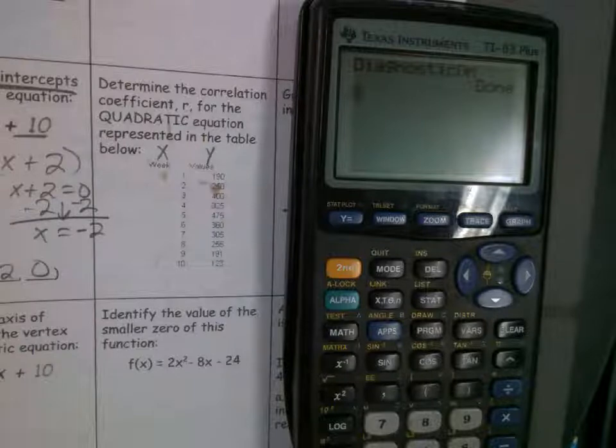Got it? I don't know what it randomly took me to. Go to second, 0, and go down to diagnostics.